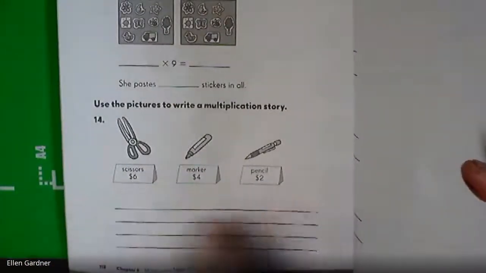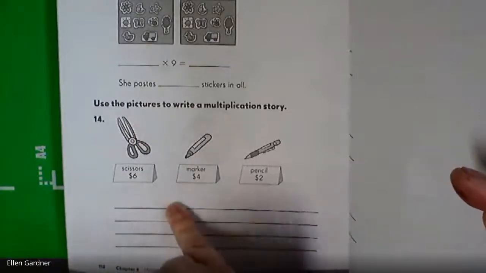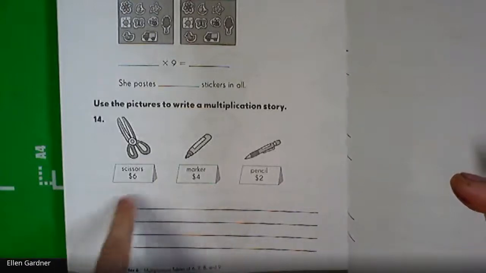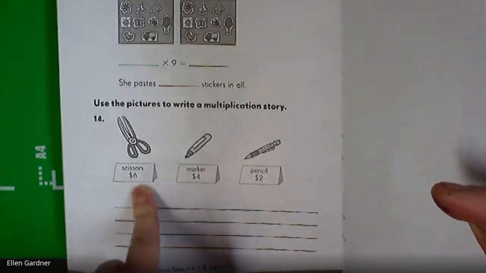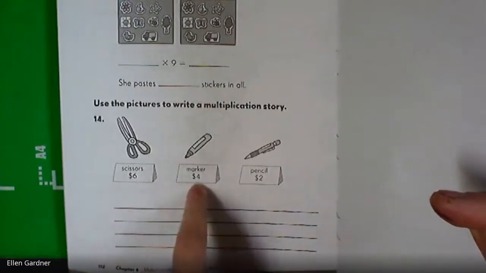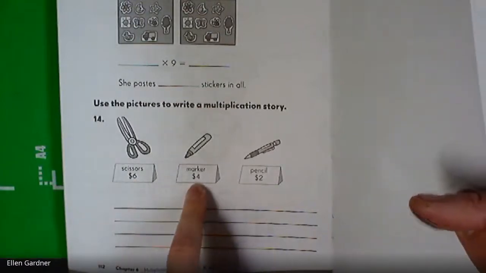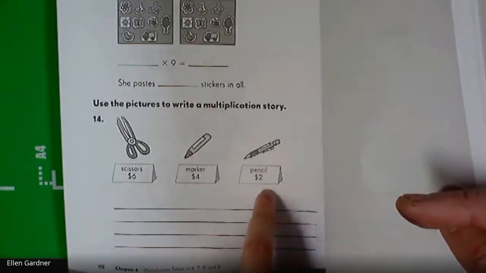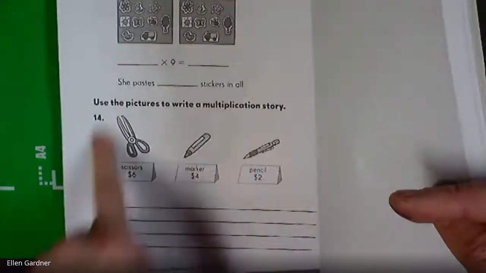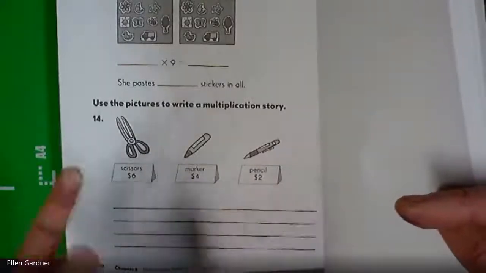So using these items, think through, maybe there are 3 pairs of scissors, each for $6, 2 markers, each for $4, and 5 pencils, each for $2. How much did the person spend in all if they bought that many?